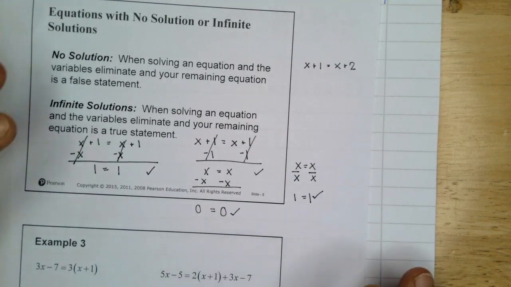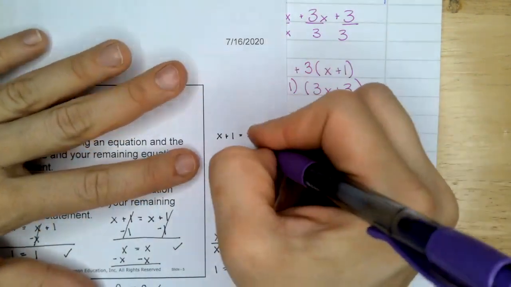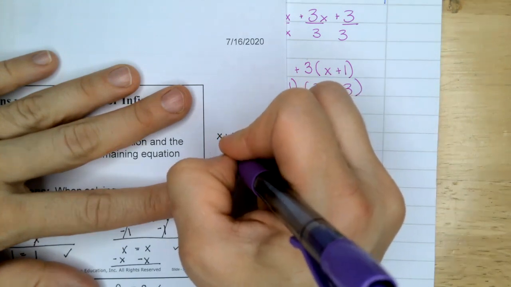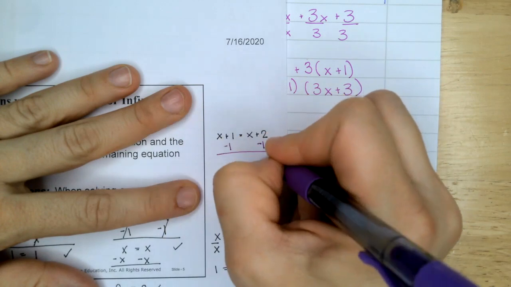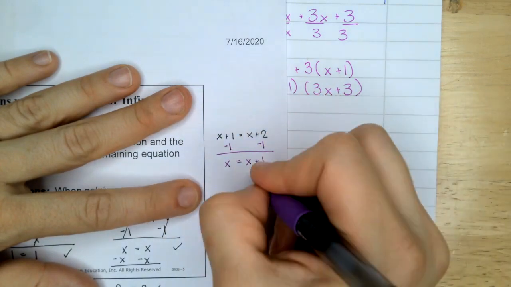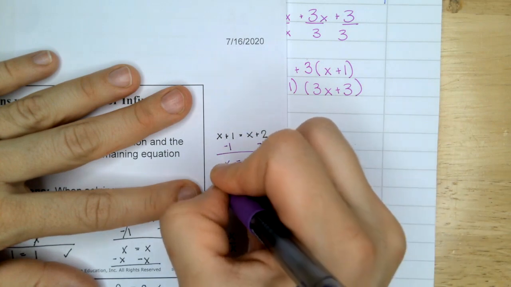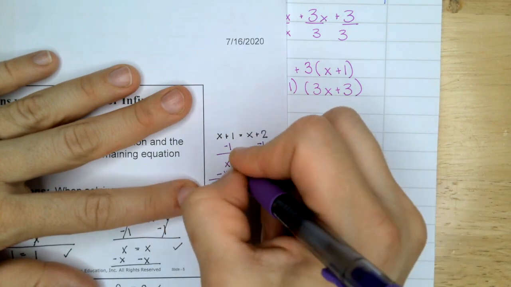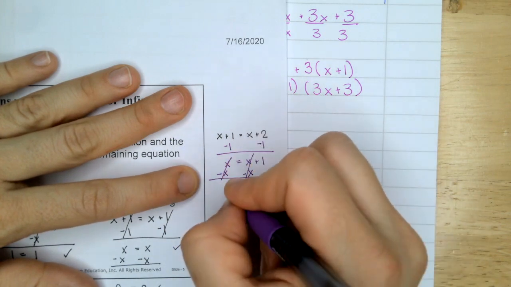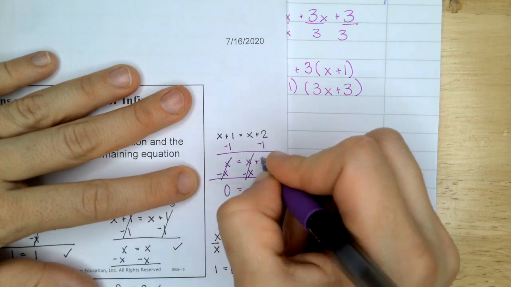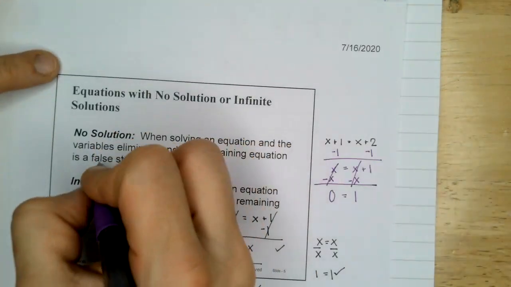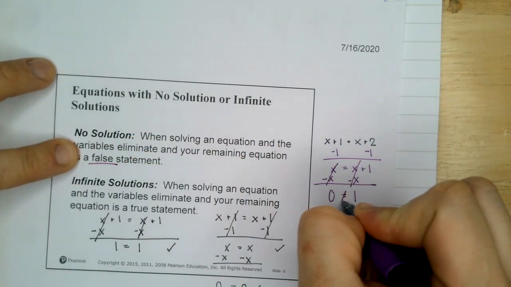No solution. X plus 1 equals x plus 2. I'm going to move the 1 that's being added, so I'm going to subtract. Now I have x equals x plus 2 minus 1 is 1. Move the x's over here, subtract x, subtract x. X minus x cancels, right? They fall out. There's nothing over here, so I have to write a 0. 0 equals 1. That's a no solution because your remaining equation is false. That cannot be true, okay?